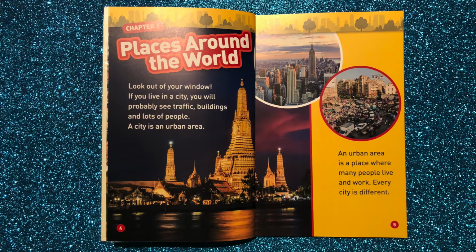Look out of your window. If you live in a city, you will probably see traffic, buildings, and lots of people. A city is an urban area. An urban area is a place where many people live and work. Every city is different.